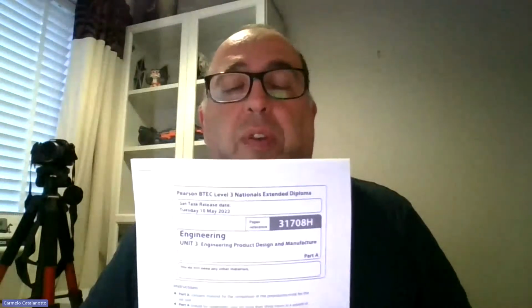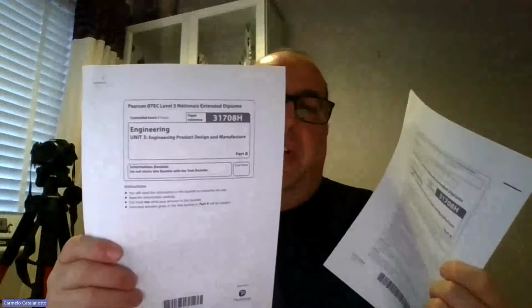For those doing the resit or doing this for the first time for engineering, it's Unit 3, Engineering Product Design and Manufacturing. I'm just going to go through a few things to help you on your way for this one. It's two parts. Part A, which is the research task, which I've got in my hand here, and yellow ones. Part B, don't panic, 2 bits of paper. There's part B, and there's quite a thick booklet on there, and there's the information sheet that goes with it. I'll talk about those later.